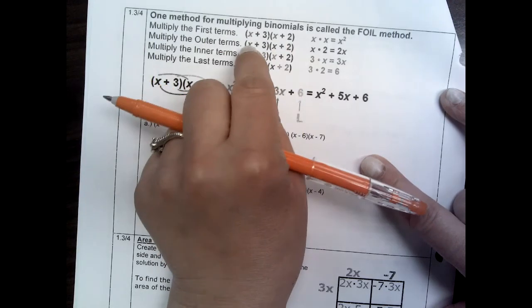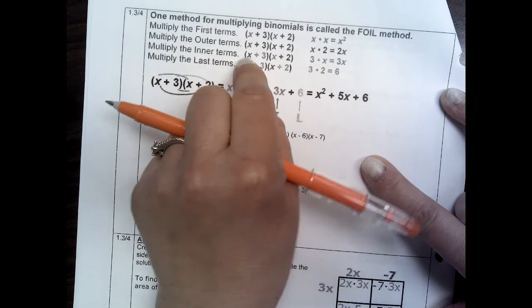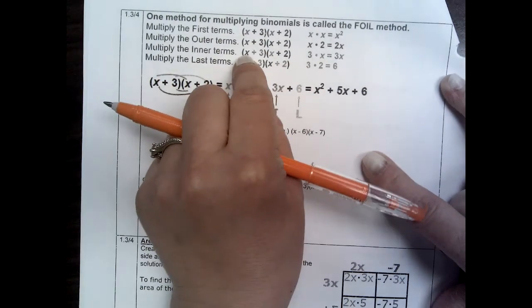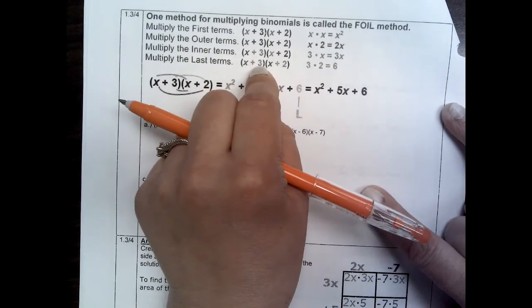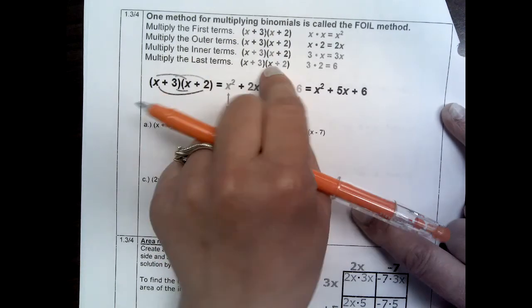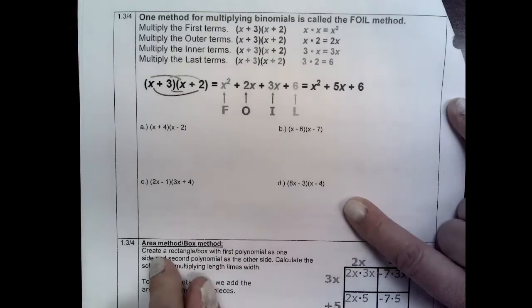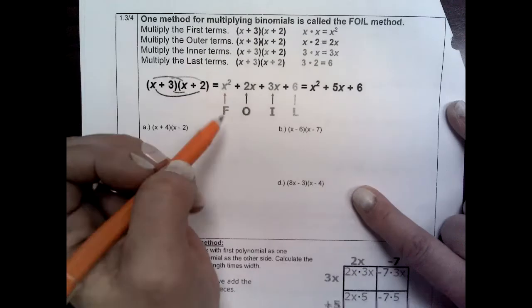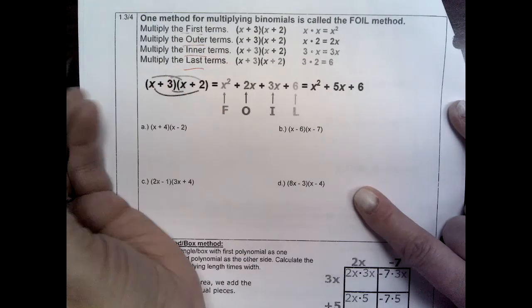Then we're going to take the x plus 3 and multiply it by the 2. Then we're going to take the x plus 3 and do the 3 times the x. And then we're going to do the 3 times the 2. You can see these are shaded light and dark, at least on my paper. So this method is actually called the FOIL method. This stands for first, outer, inner, and last.